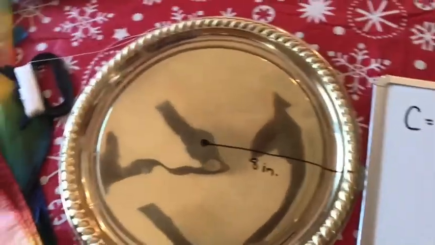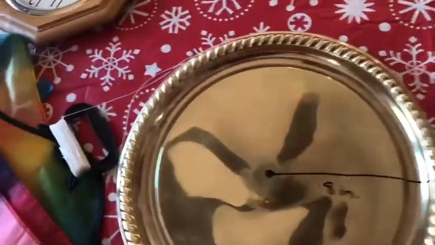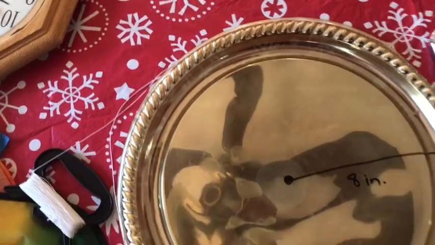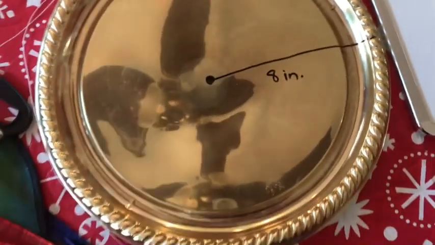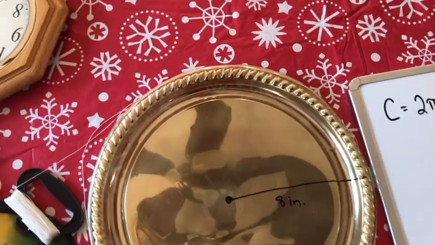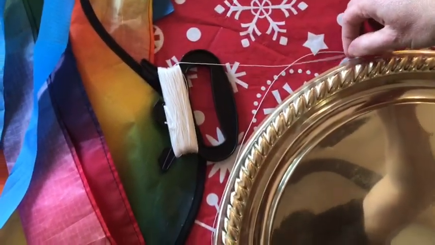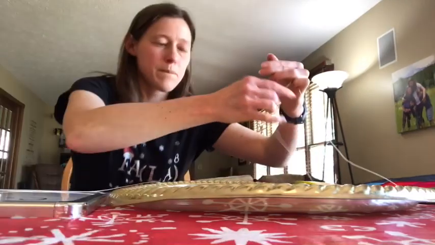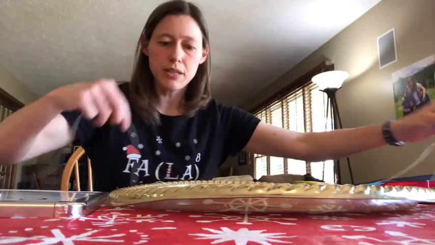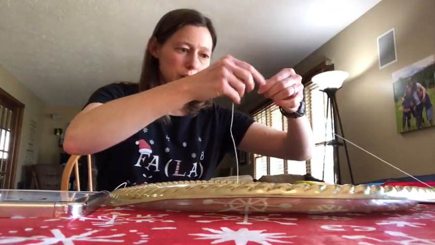Luckily I had this kite string here from my kite, and I wrapped the string around my circle to get the circumference. I marked it right here. Now I'm going to take my string. I've marked it right here.